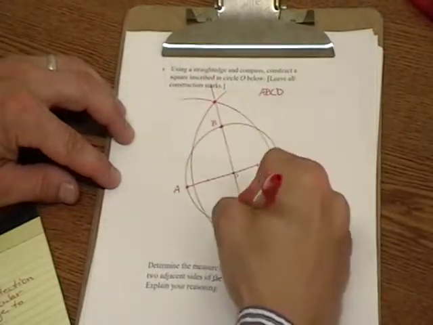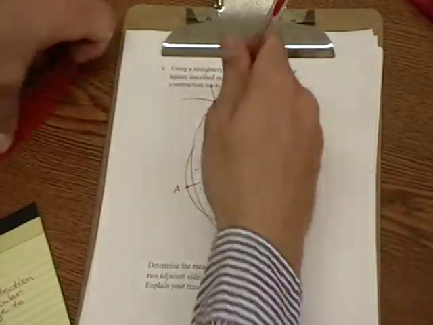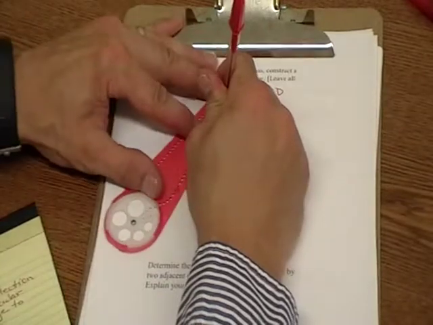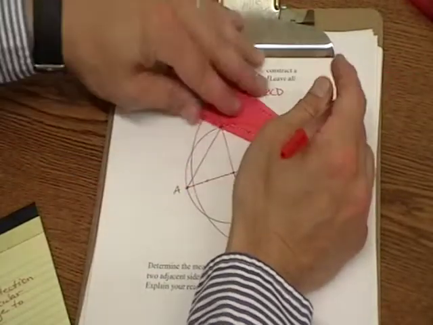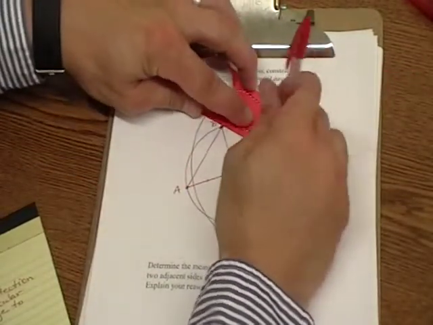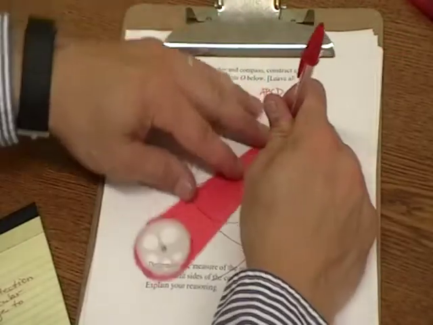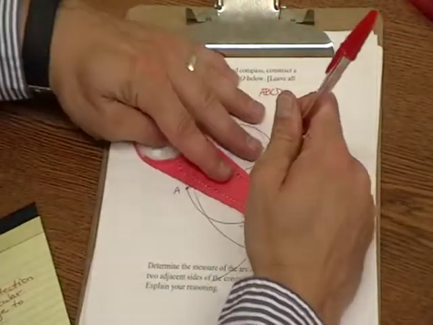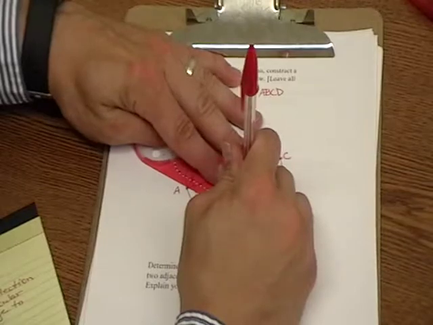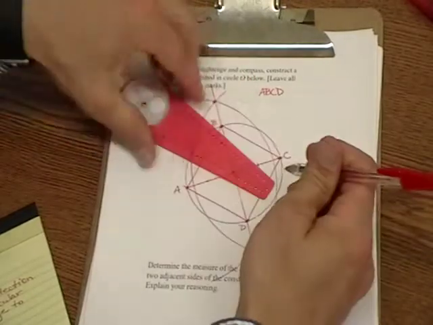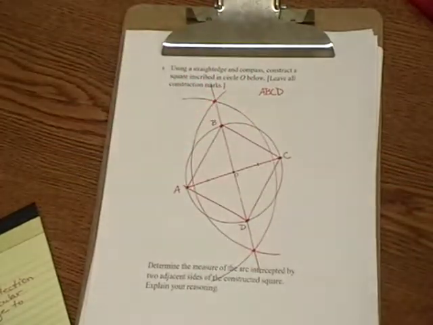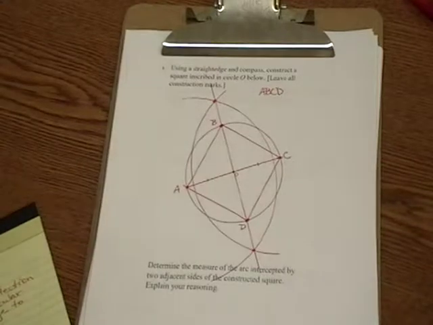So this is B, this is D. Now, if we connect those points, we have a square. Very common construction for this course. Okay, so now ABCD is a square.